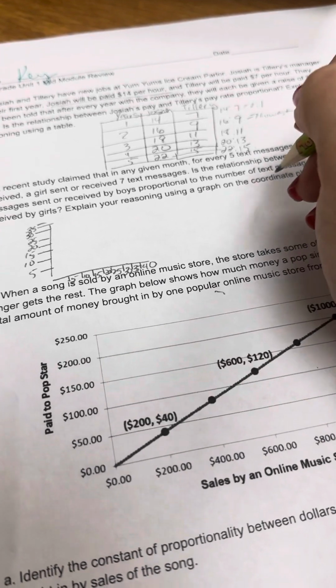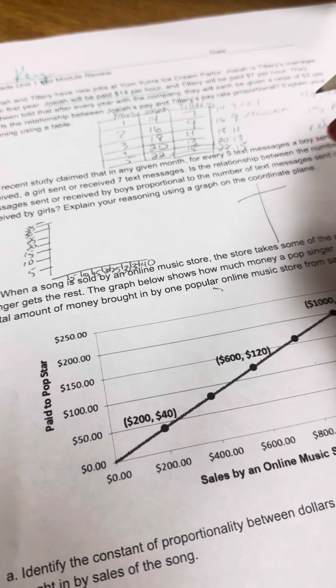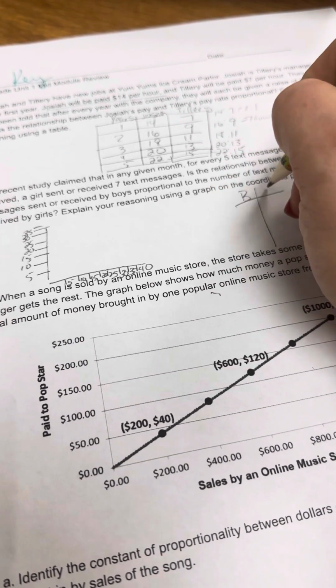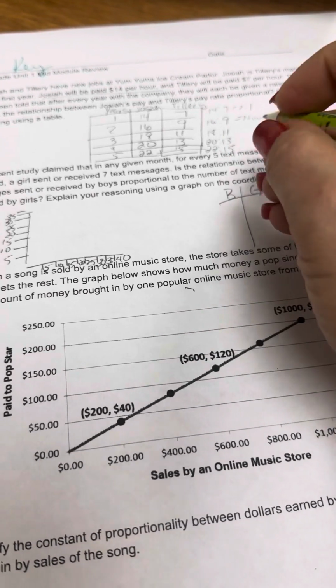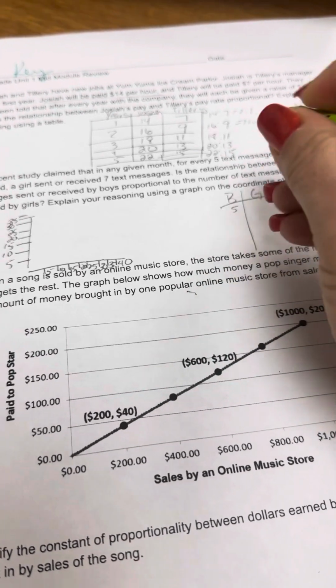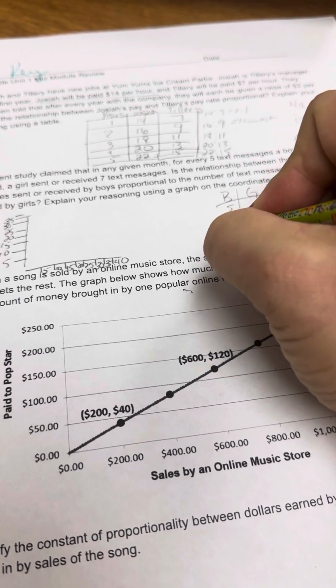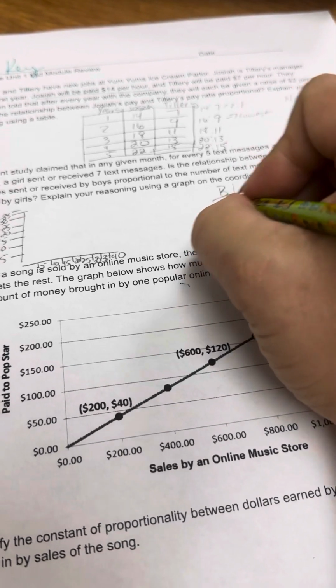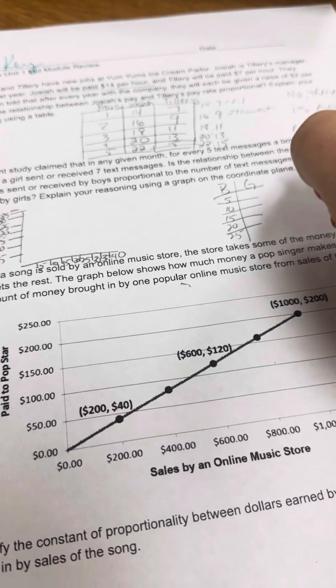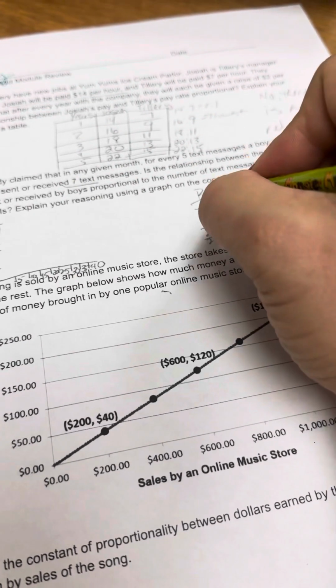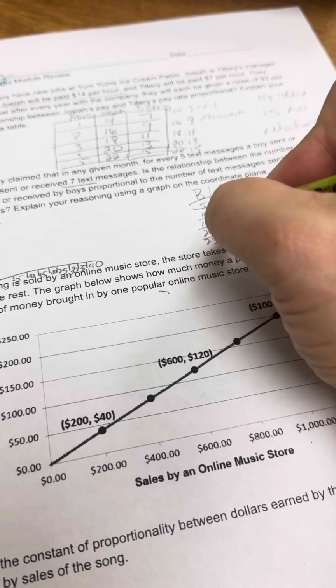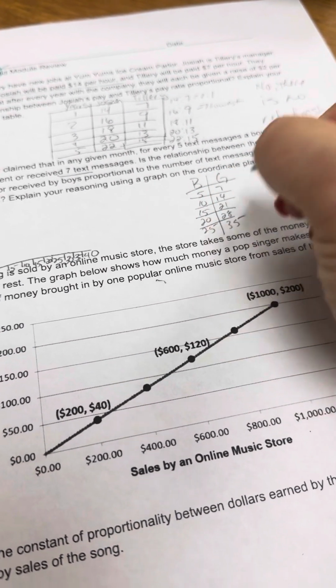Okay, and if it's easier, we can also make a T-chart. So here we'll have boys, here we'll have girls. Boys go up by 5: 5, 10, 15, 20, 25. Girls are going to go up by 7: 7, 14, 21, 28, 35.